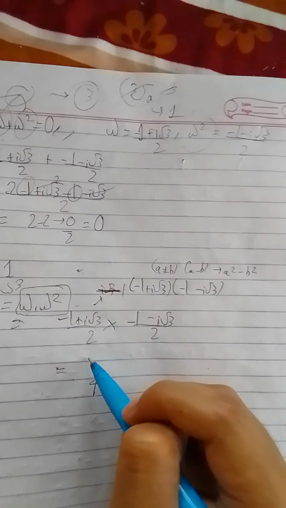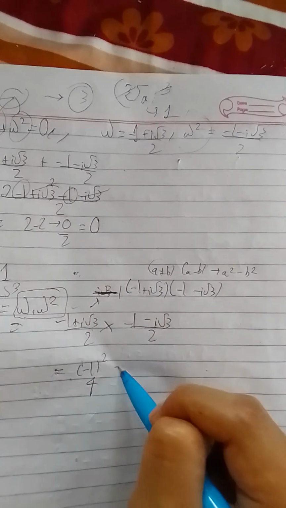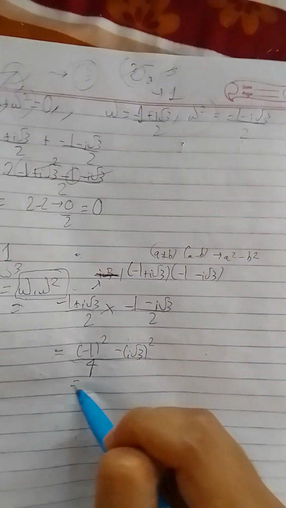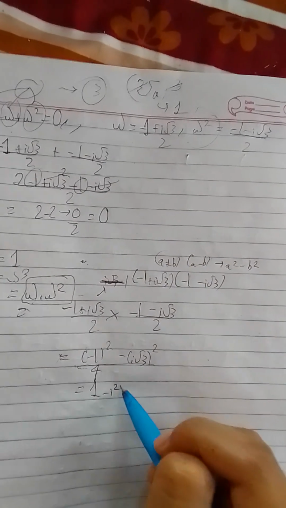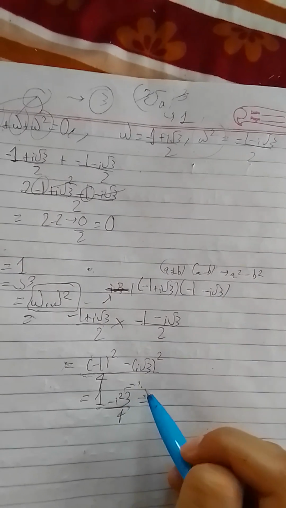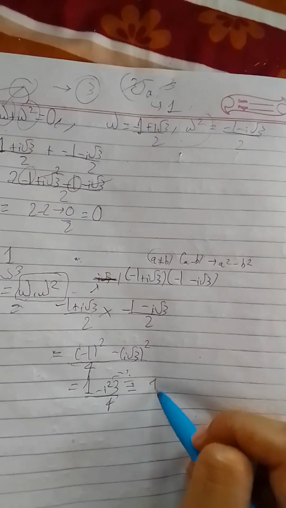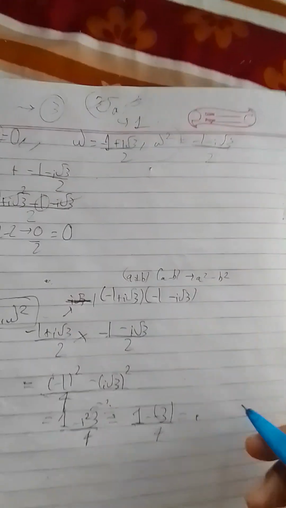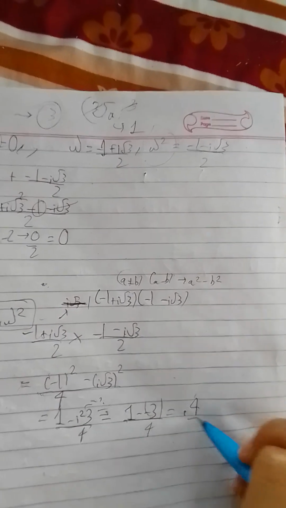A square minus b square, we have minus 1 square minus i root 3 square, which is 1 minus i square root 3 square by 4, which equals 1 minus minus 3 by 4, 4 by 4 equals 1. Hence, we have proved omega cube equals 1.